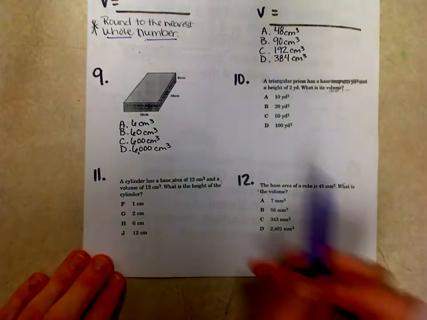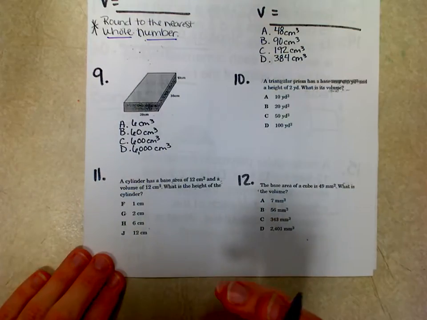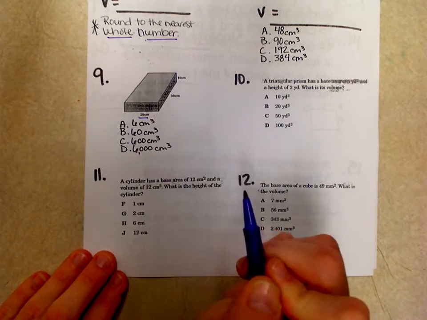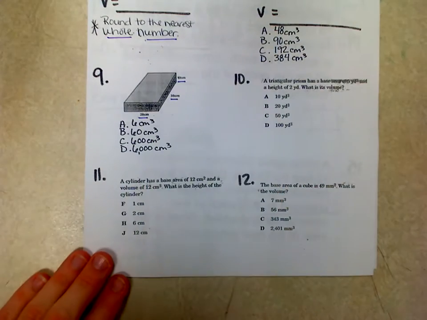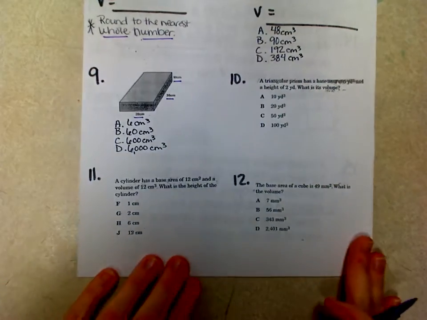Number 9 is the same way. We have a rectangular prism, so you need to figure out what the formula is for a rectangular prism, and then we have 20 centimeters, 30 centimeters, and 10 centimeters, and plug those things in, and then solve.